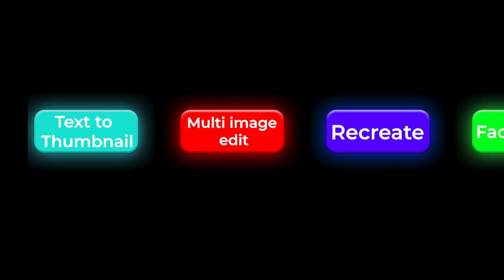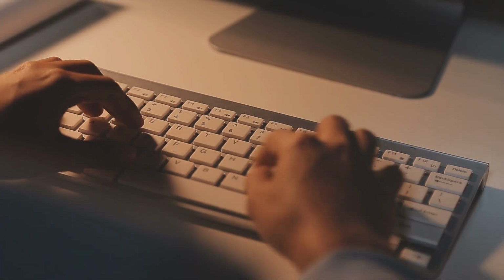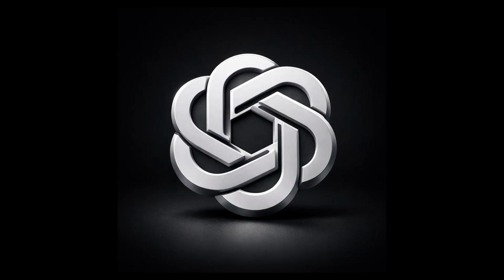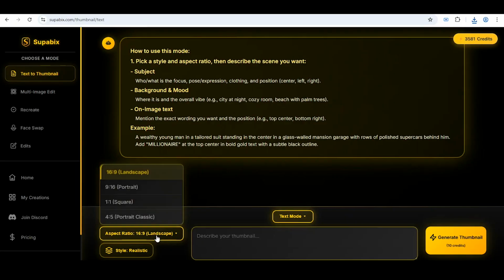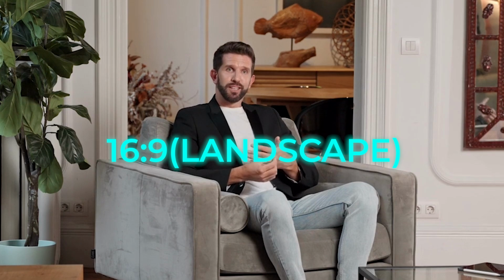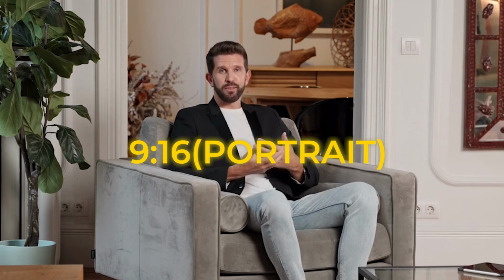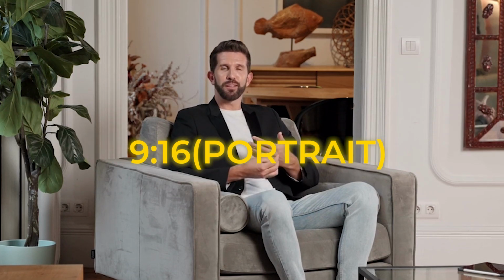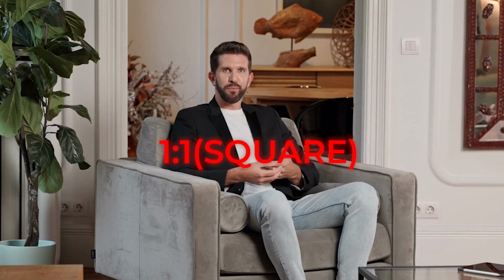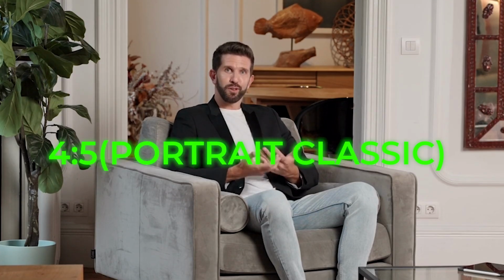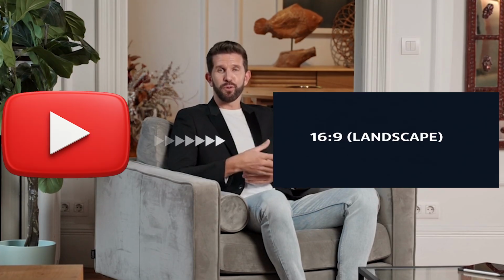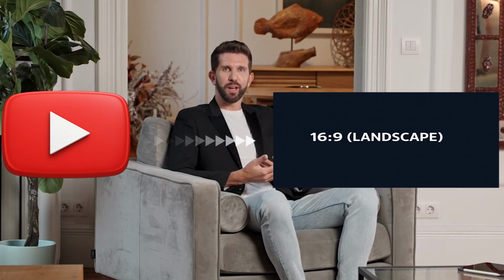Now let's move to text to thumbnail. You can either write a detailed prompt yourself or get a prompt from an AI tool like ChatGPT. Give your prompt to Supabix: a 16:9 landscape, 9:16 portrait, 1:1 square, or a 4:5 portrait classic layout. Since we're making a YouTube thumbnail, we'll go with the 16:9 landscape option.